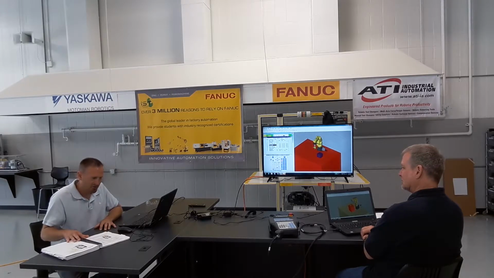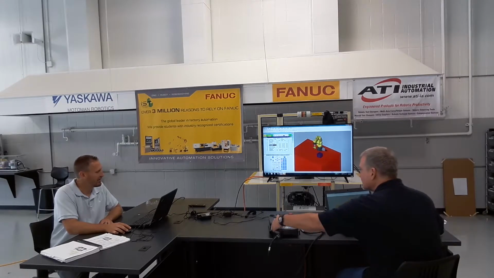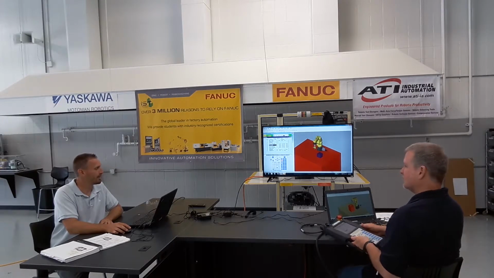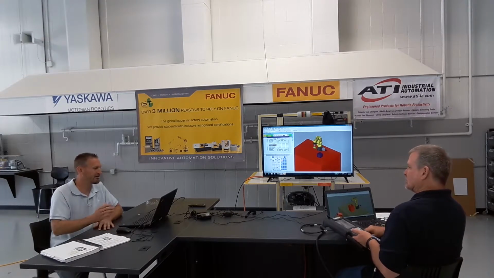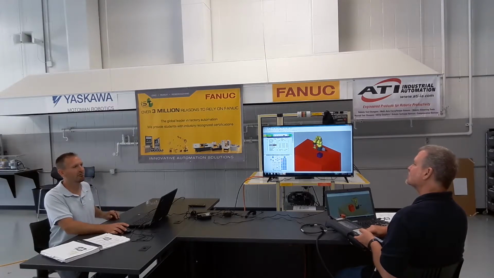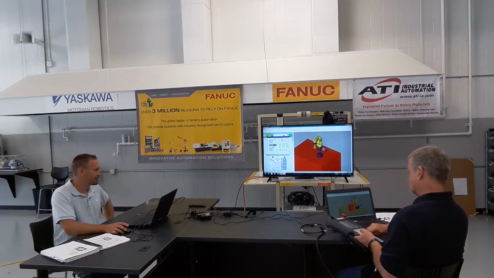So if you look up in the top right-hand corner of your screen, where my mouse is, it says 100%. And that's 100% of the maximum speed of this particular robot. Different robots have different max speeds. This one, I'm not sure what the max speed is, and I'm not going to say if I don't know for sure, but I will research that and get you an answer on it. So that's 100% of the max speed of the robot.